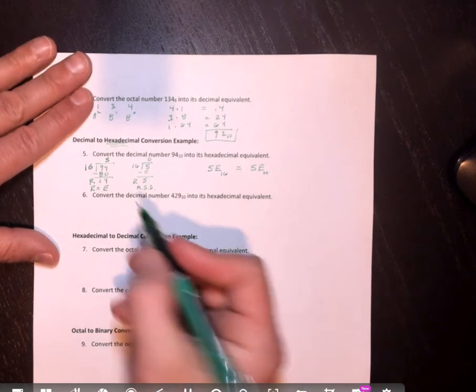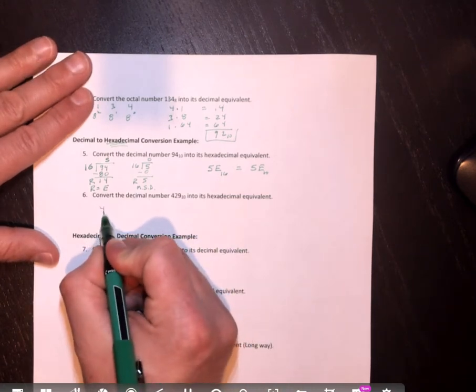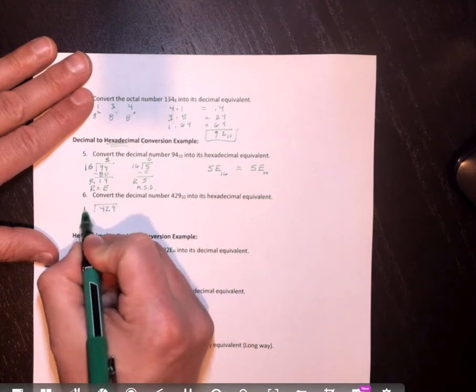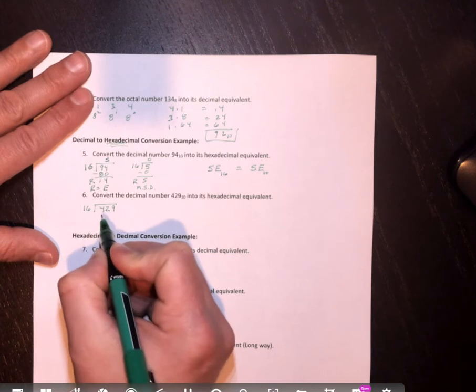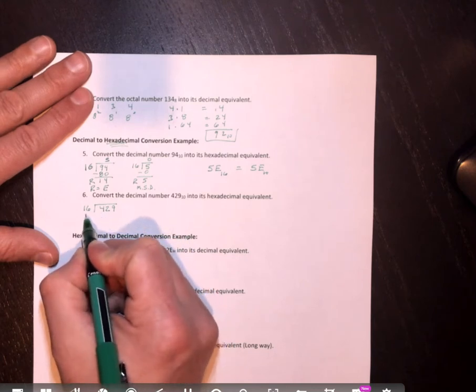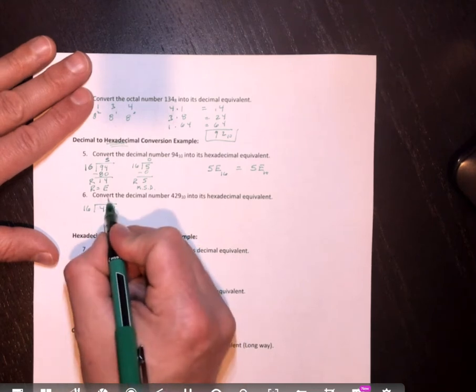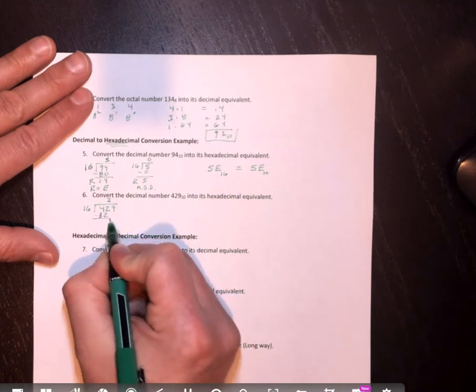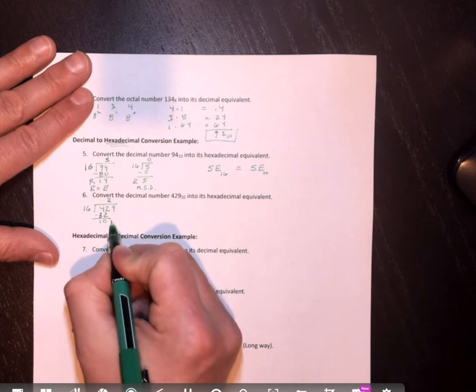Alright, so the next one, we'll do this one. We have 429 base 10, or decimal form, getting turned into hexadecimal, so we're going to divide by 16. 16 going into 42 2 times. 2 times 16 is 32. Subtract, we get 10. Bring down a 9.